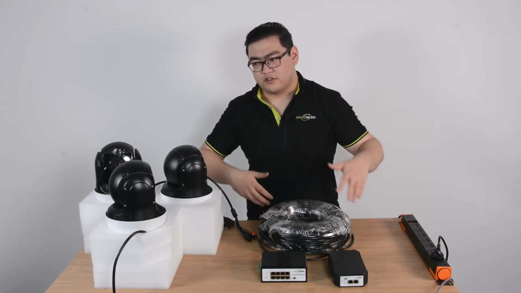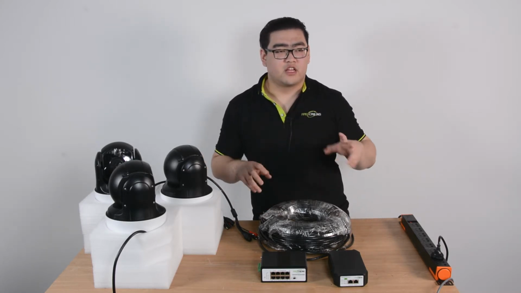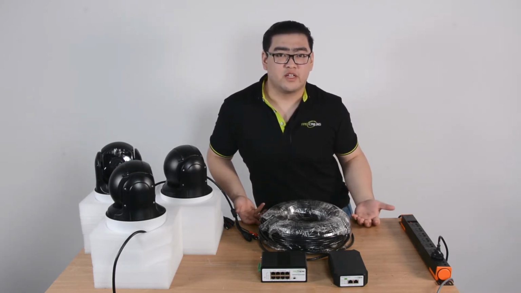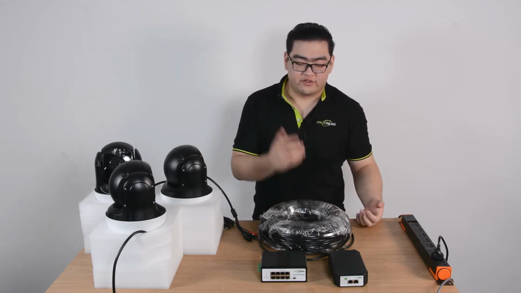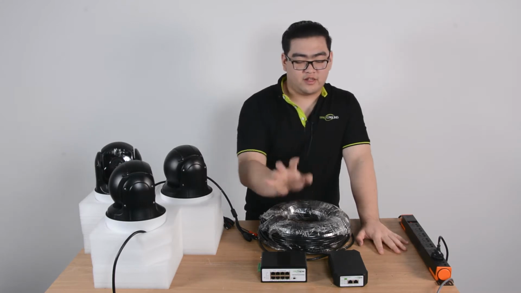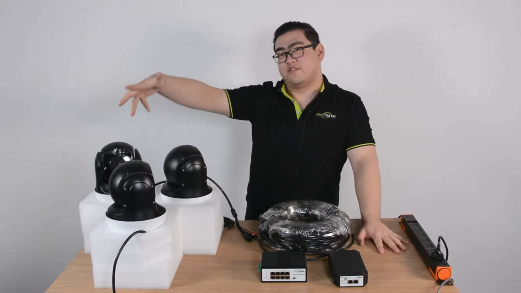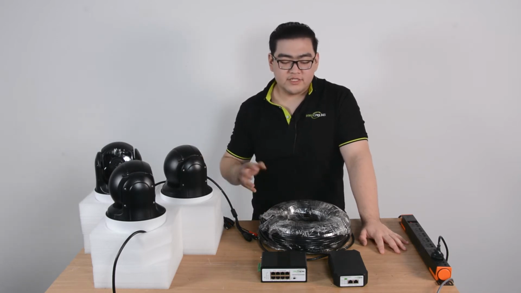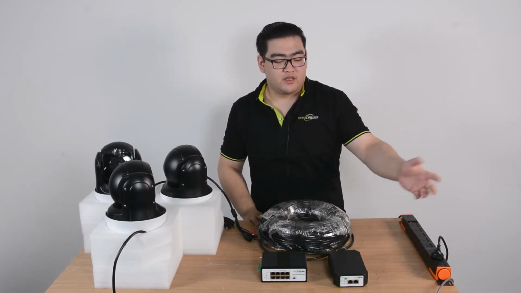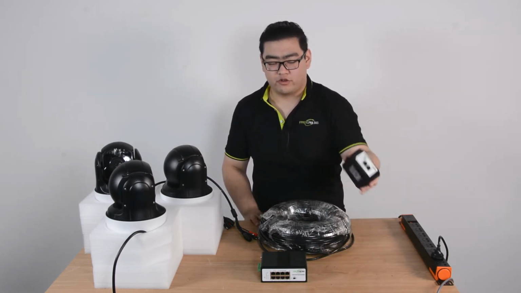Cat5e Ethernet cables are a really common type of Ethernet cable right now, so you don't really have to worry about that. It's just showing us that after 100 meters we can still get enough power for powering 3 of these PTZ cameras, which is pretty awesome.